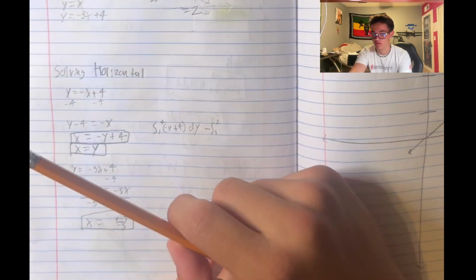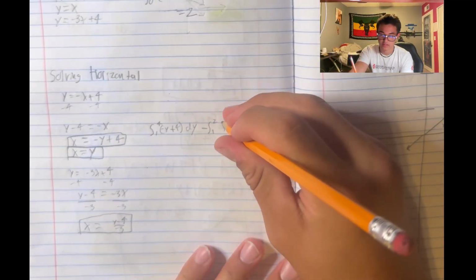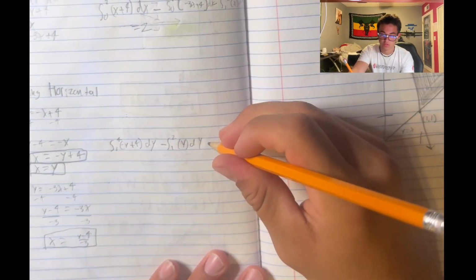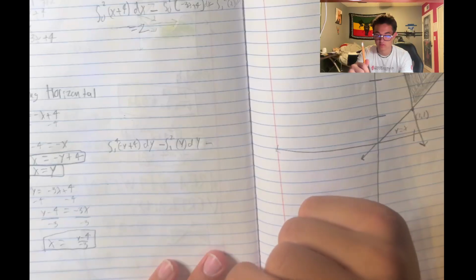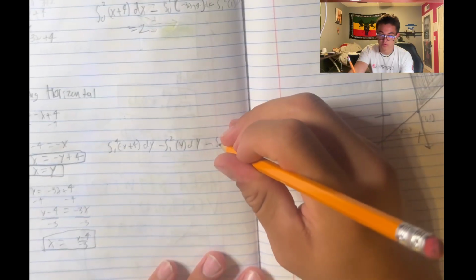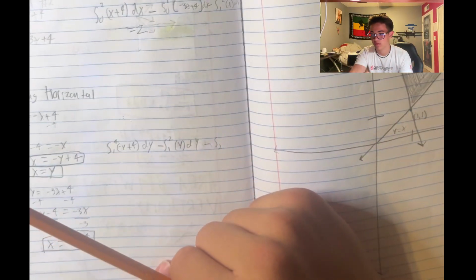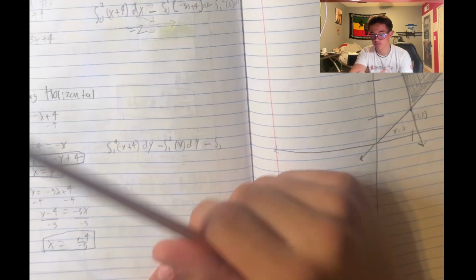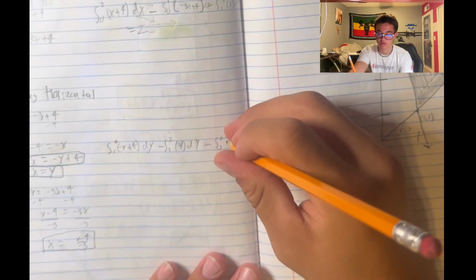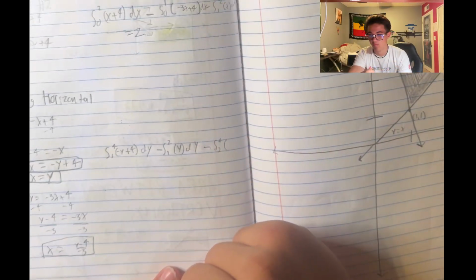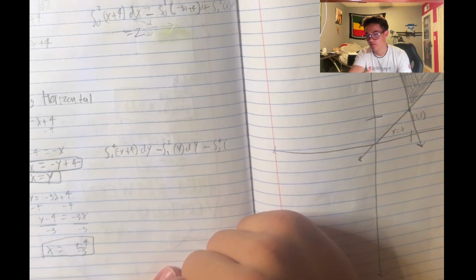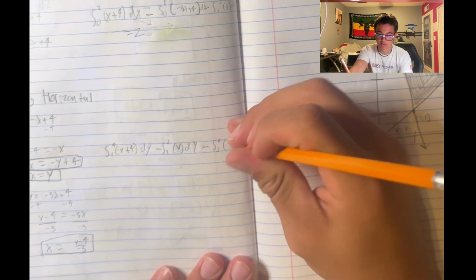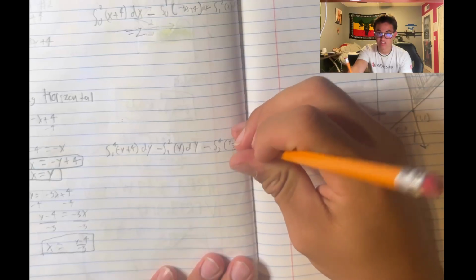We're taking out y equals x, but it's in terms of y now, minus the integral from 1 to 2 of y dy, minus the integral from 2 to 4 of negative 3, or y minus 4 over 3, dy.